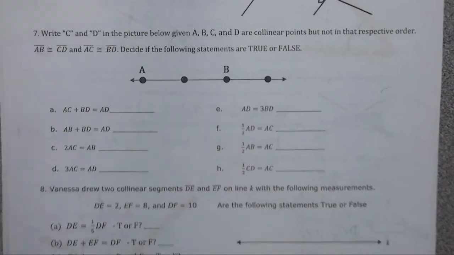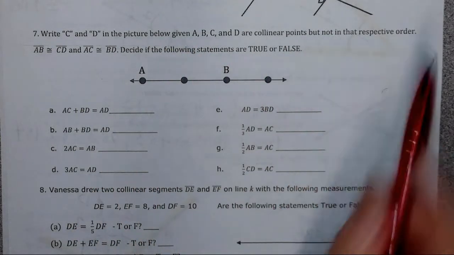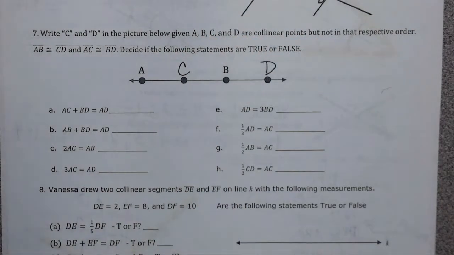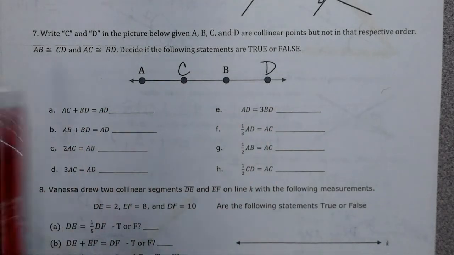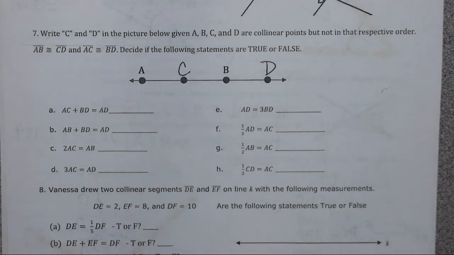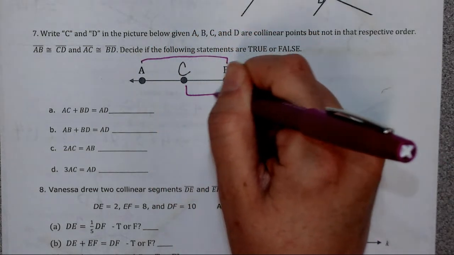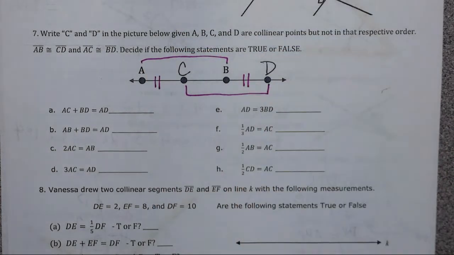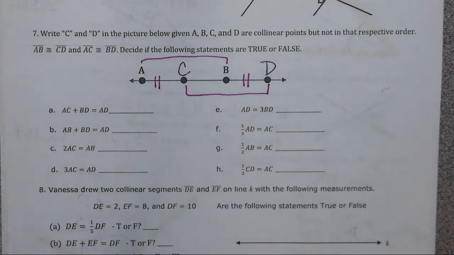All right. So it says write C and D in the picture, given that those are collinear points, but not necessarily in that order. So we're going to write C here and D here. On the test, I don't think there's a question where you have to write in letters. They're already put into the diagram for you. Okay. So then it tells us that AB, this length, is congruent to CD, and AC is congruent to BD. And we're just trying to decide if these are true or false.